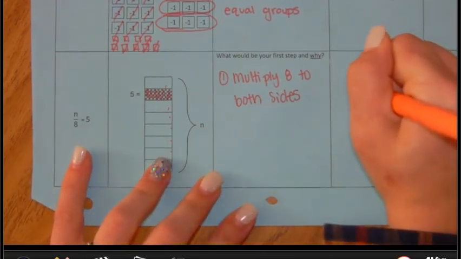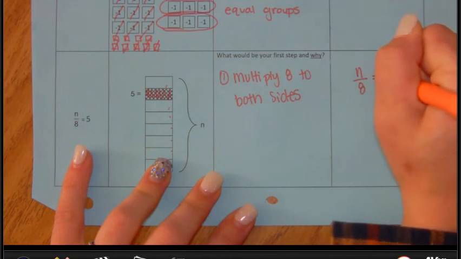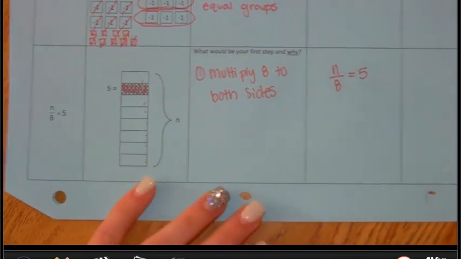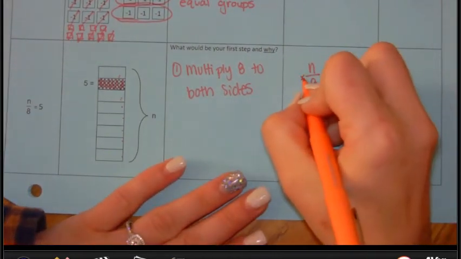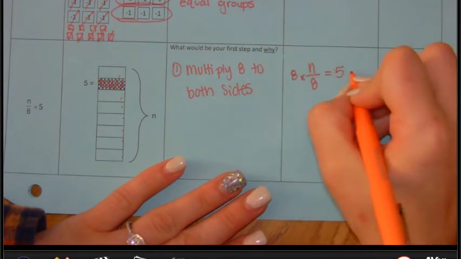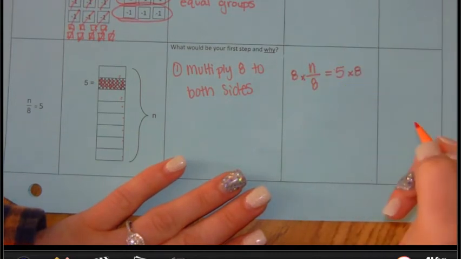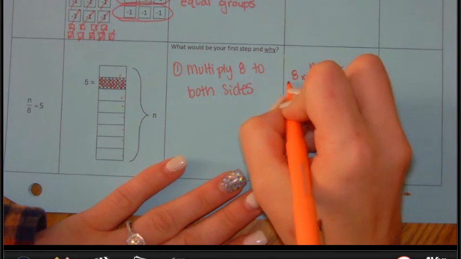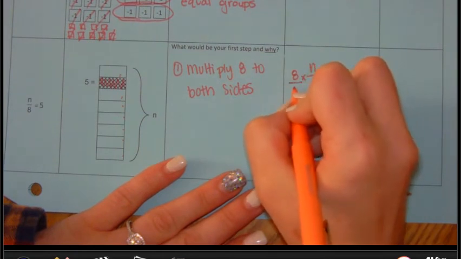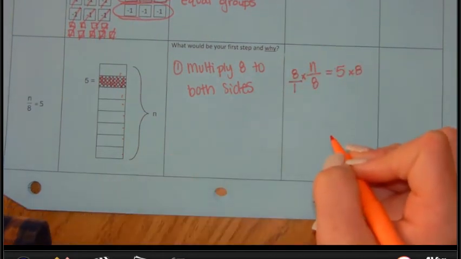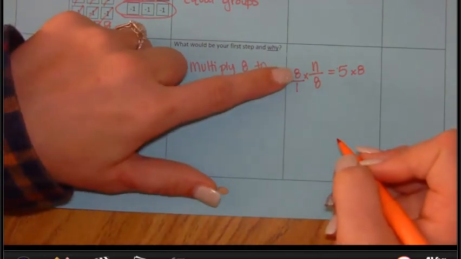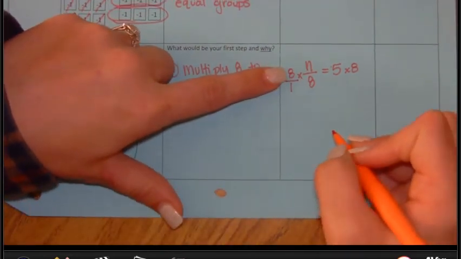So n over 8 equals 5. Okay, well, if I multiply by 8 over here and 8 over here, I want you to watch what happens. I'm going to do 8 over 1. Okay, and how do you multiply fractions? You're going to multiply straight across.